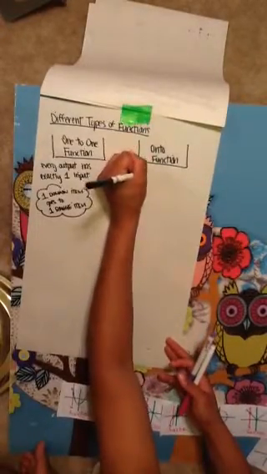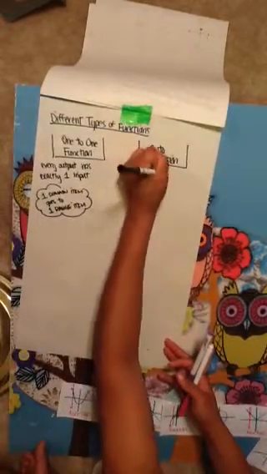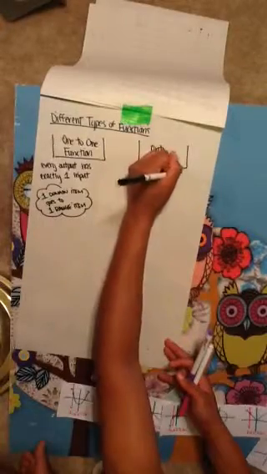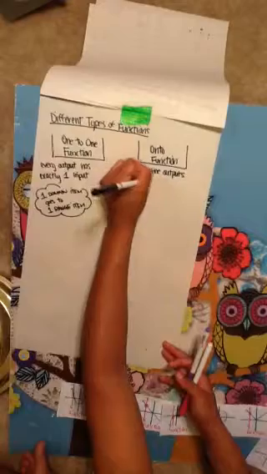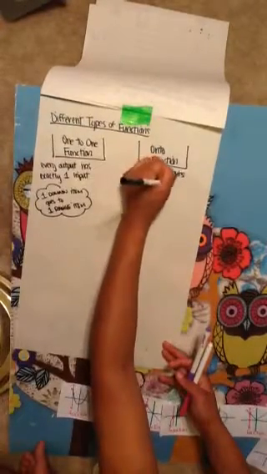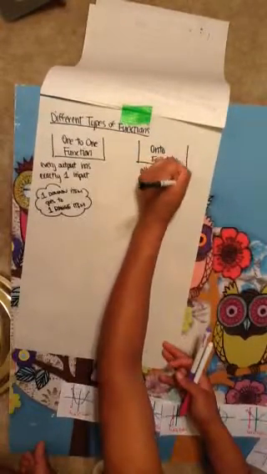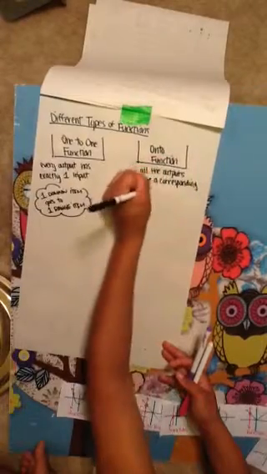Onto: all the outputs have a corresponding input.